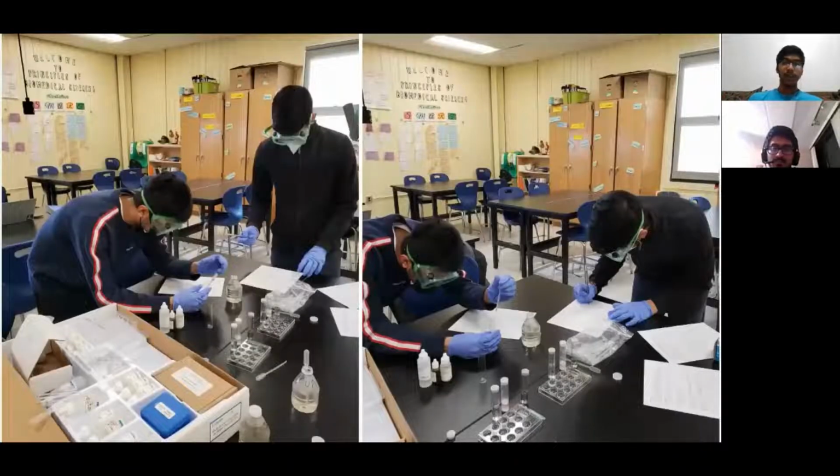So we conducted the test on each of the samples. We had collected two bottles from each of the places in the Passaic River, and then we ran tests. We tested for pH, chlorine, chromium, nitrates, phosphorus, and sulfides. In these images, you can see me and my partner conducting the tests.